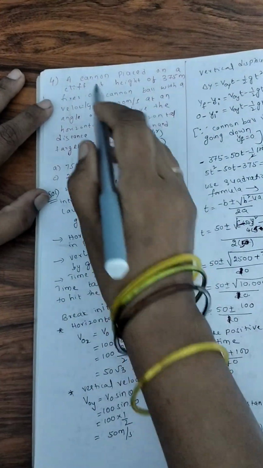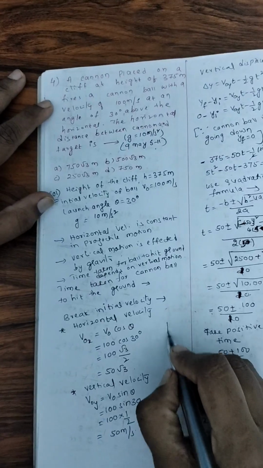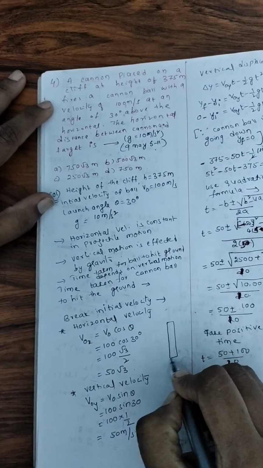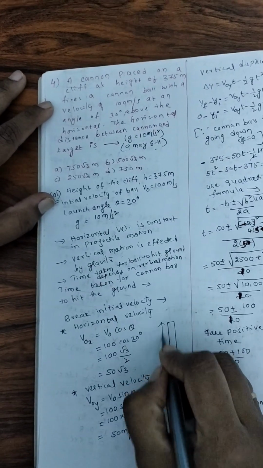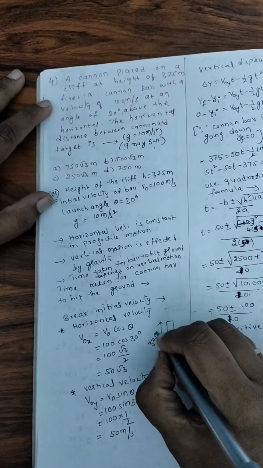So what he said, a cannon is placed on a cliff. Let us think this is the cliff, and the height of that cliff is 375 meters.